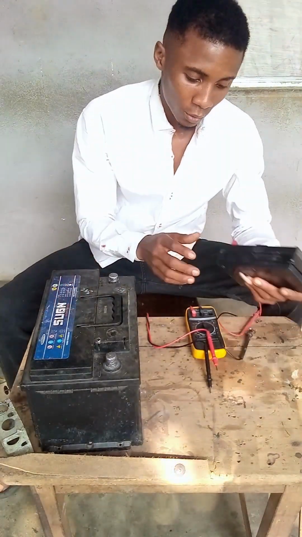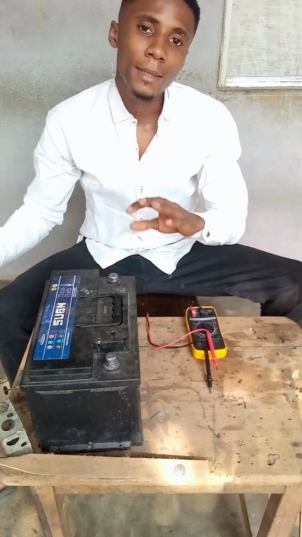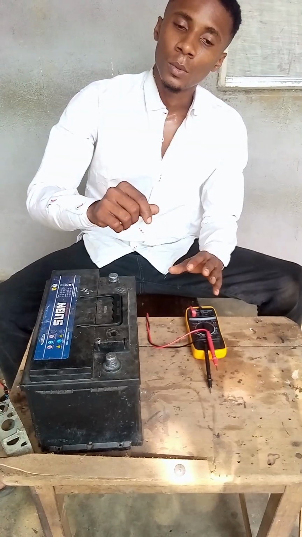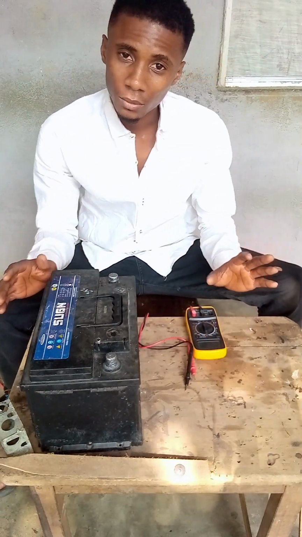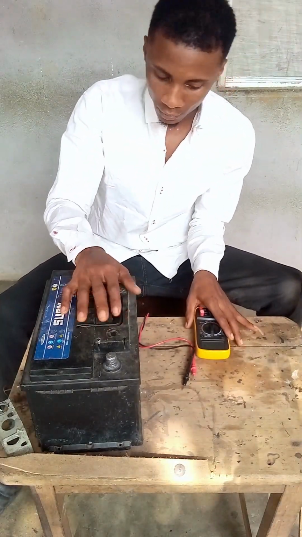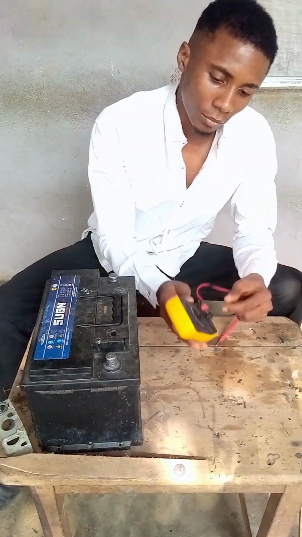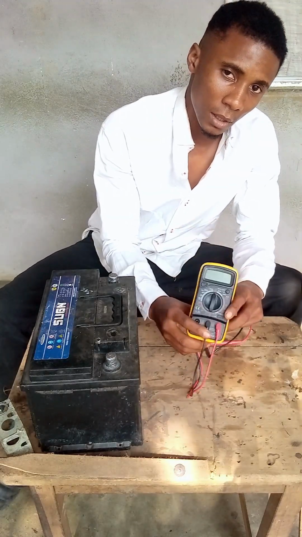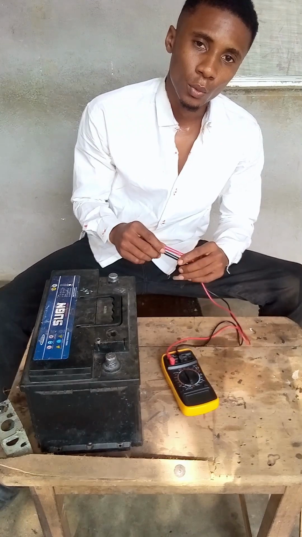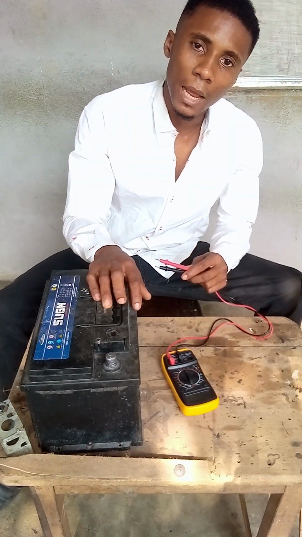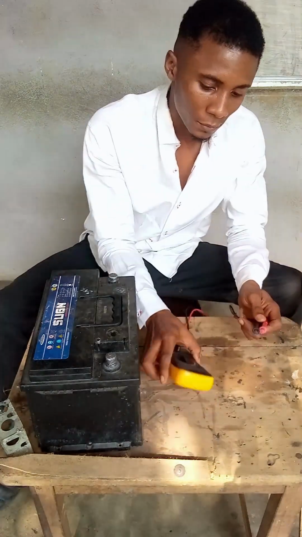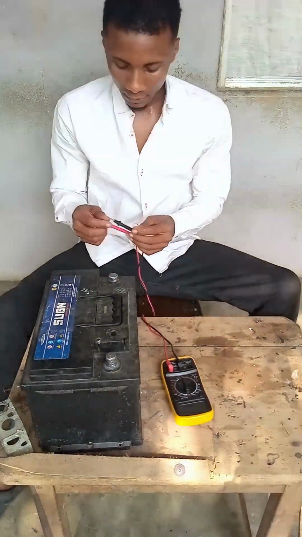In today's video we are going to talk about the AC and the DC voltage from 0.1 to maybe 220 voltage. Here, this is a 12 volt battery. We are going to use this digital multimeter to check. Now we are going to see how we can derive like 10 to 12 volt AC voltage and 12 volt DC voltage. This is it.